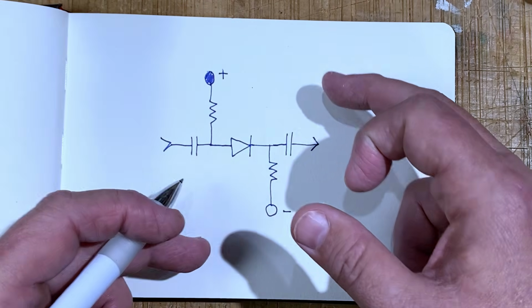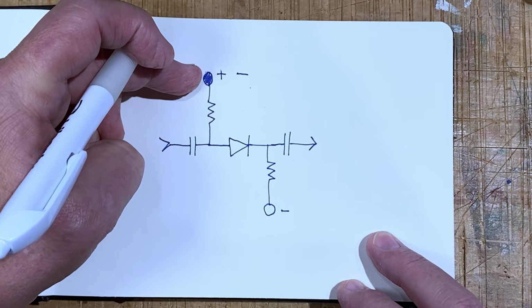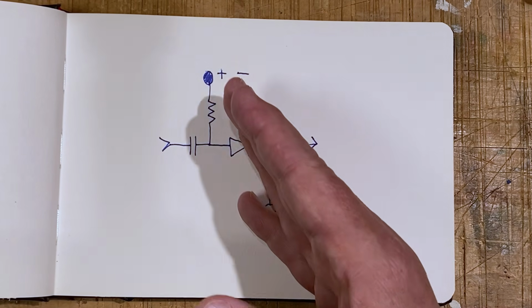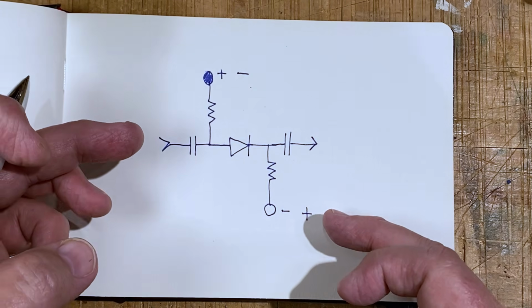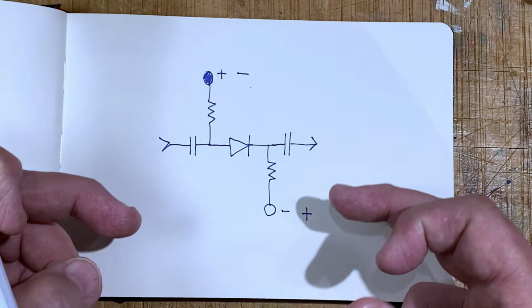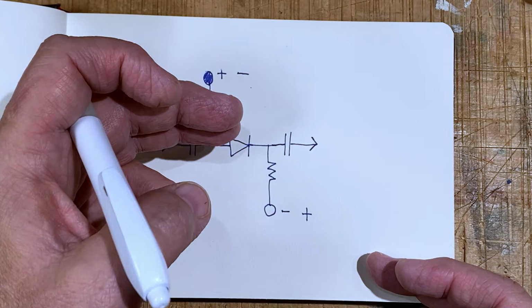To deactivate the switch, I would reverse the voltages and make this guy negative, this guy positive. So now I have a back voltage to overcome. If this was, say, positive 5 volts and this was negative 5 volts, I have 10 volts of pressure pushing back this way, and the audio signal can't go through.